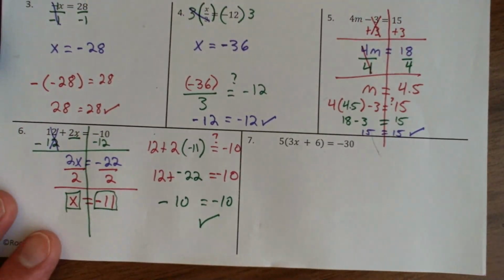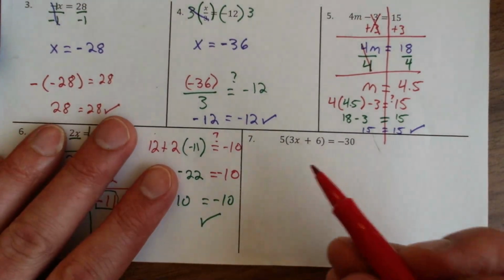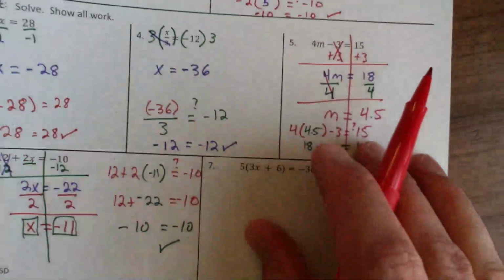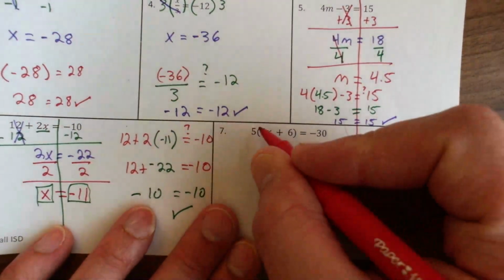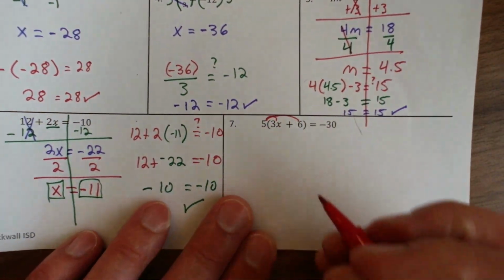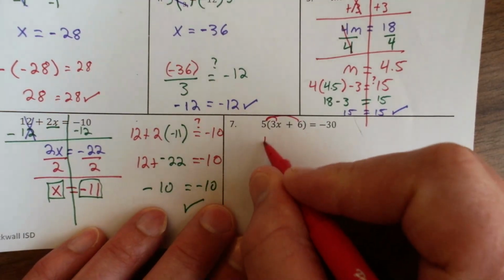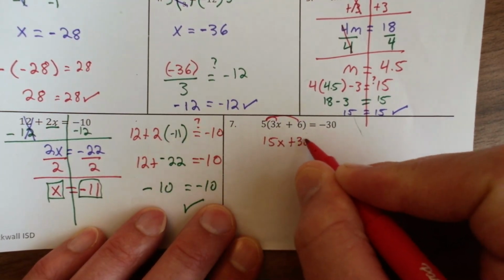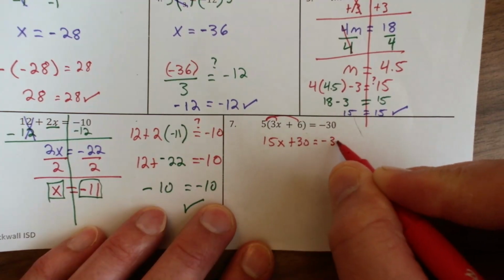Problem number 7. I have parentheses, so I have to do this first step and distribute. So I distribute this 5 to both the 3 and the 6. 5 times 3 is 15x. 5 times 6 is 30. Equals negative 30.